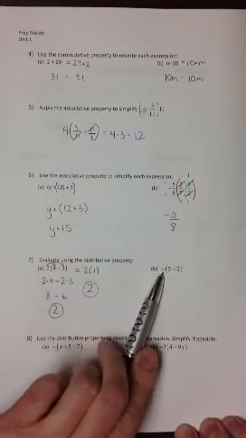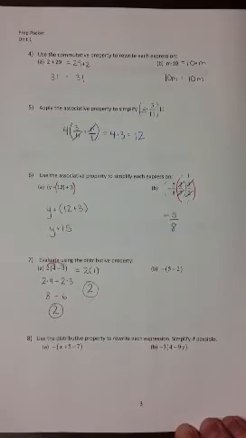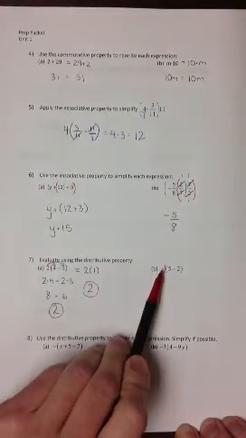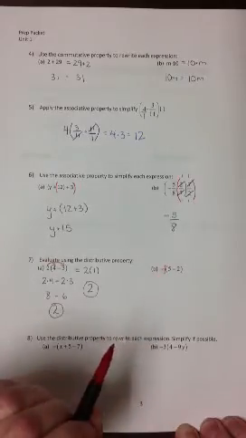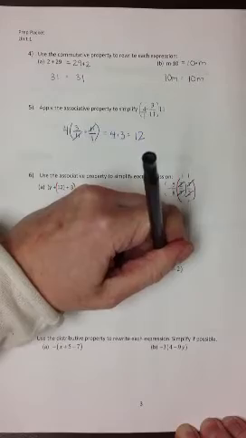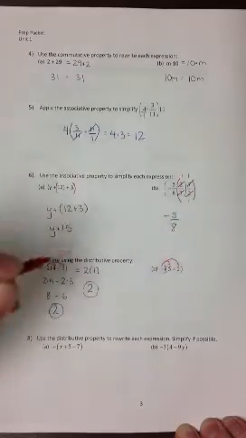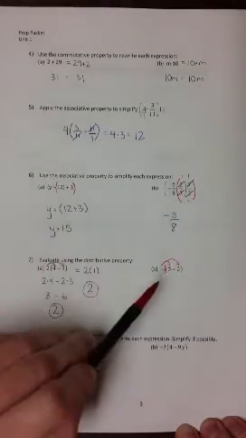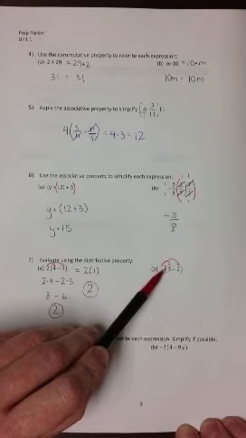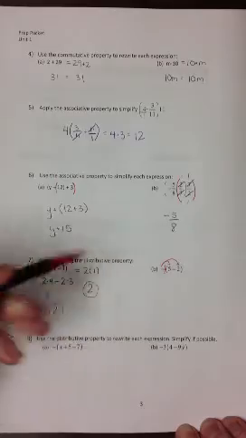Now in this one, it looks like there's not anything to distribute, but there's actually an invisible 1 right in between that negative sign and the parentheses. So we're distributing a negative sign or multiplying by a negative 1, whichever one makes more sense to you. You can either think of it as just distributing the sign, or you can think of it as distributing a multiplied negative 1.